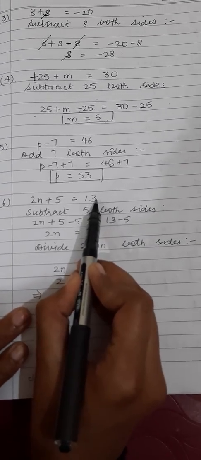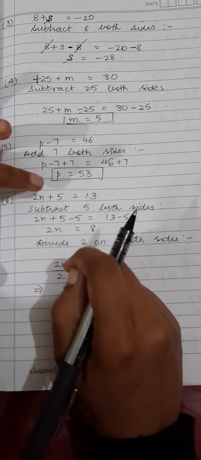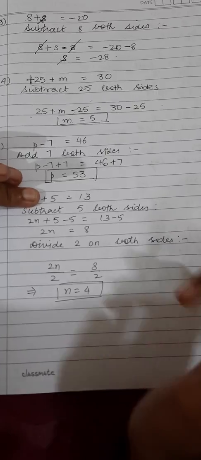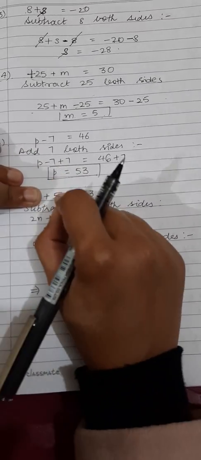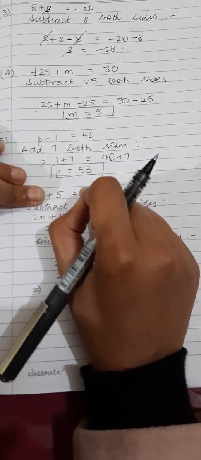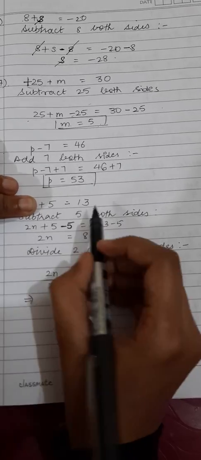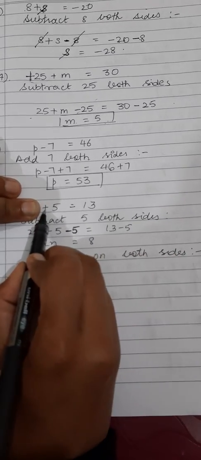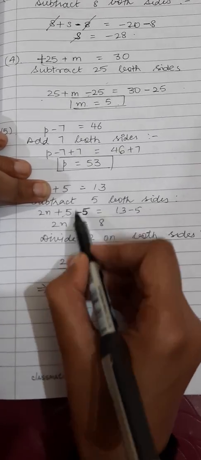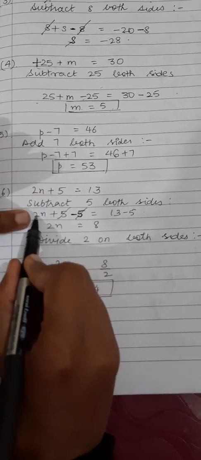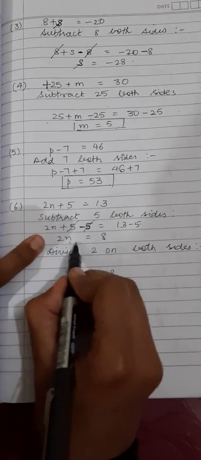2n plus 5 is equal to 13. Now for this, you have to find the value of this variable. Just keep it like this. But firstly I am going to remove this plus 5. To remove this plus 5, I am going to take minus 5 both sides. Plus 5 and minus 5 get cancelled. What is left? Only 2n is left. And what is 13 minus 5? 8.